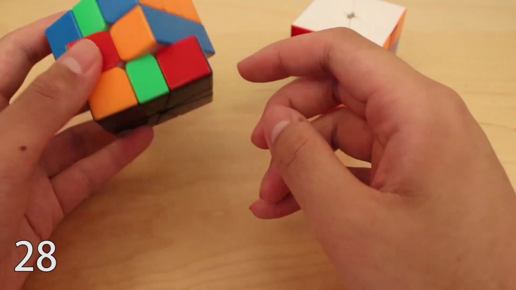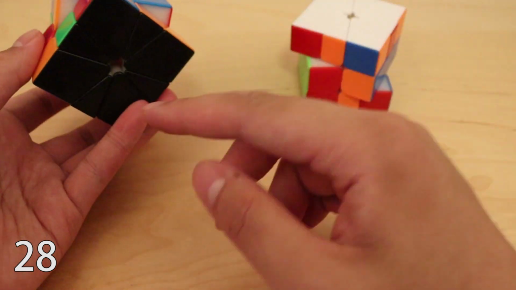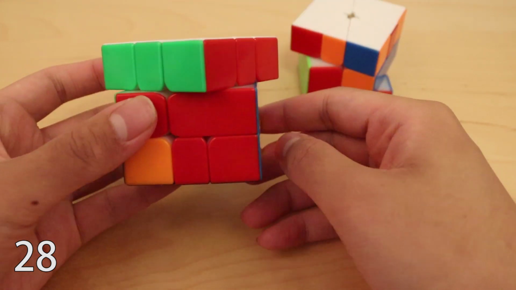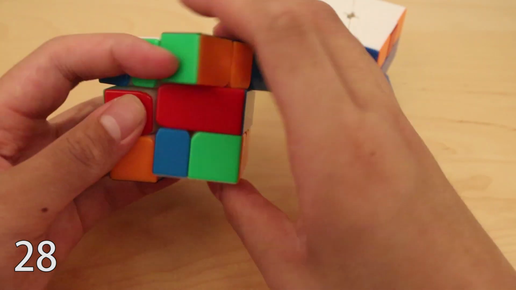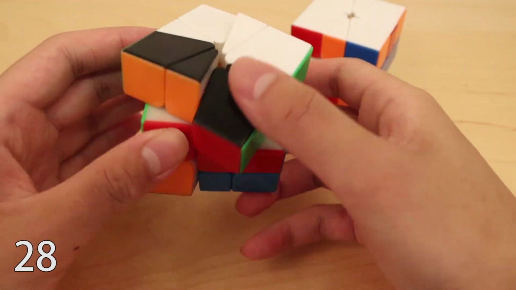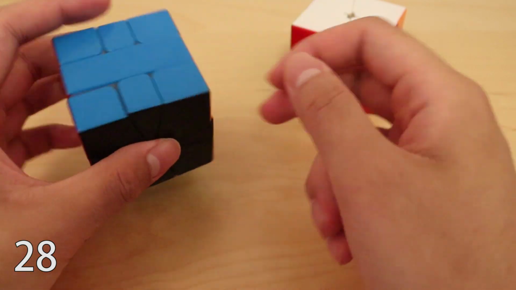For these, just know how to do Op from different alignments, first off, and then second off, you should also know how to do J perms from different angles. For this one, I'll do Op like this, and then just cancel to this J perm. So it looks like this. So that's J Perm with the headlights in the back.